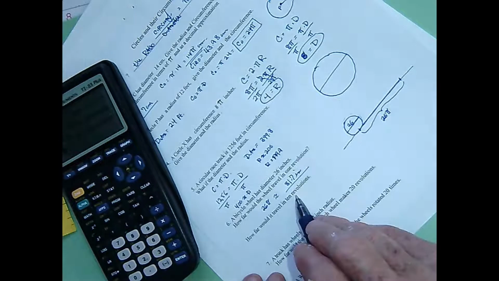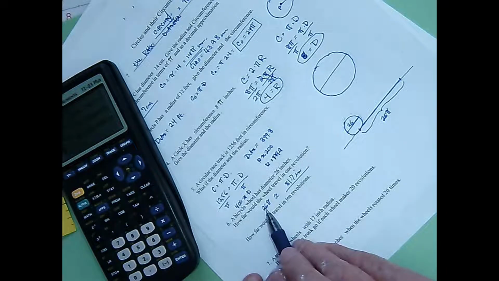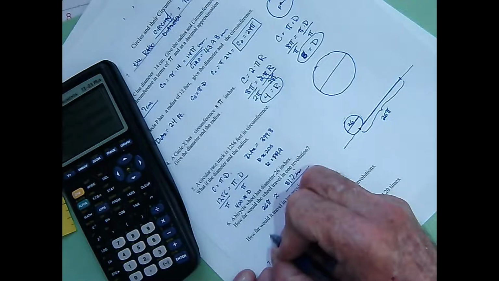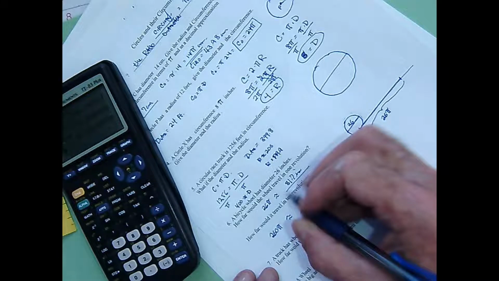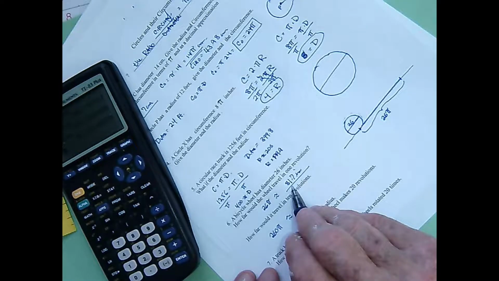And how far would it travel in 10 revolutions? Well, it makes sense that if it does 26 pi in one revolution, then it's going to do 260 pi in 10, 10 times as much as that. 260 pi. And that would be approximately equal to 10 times this amount. That would be about 817 inches, huh?